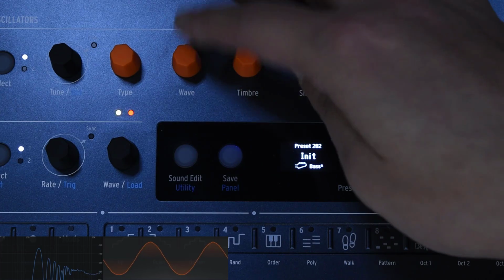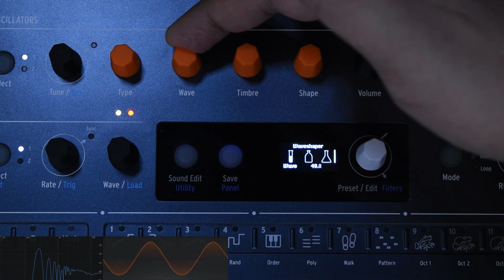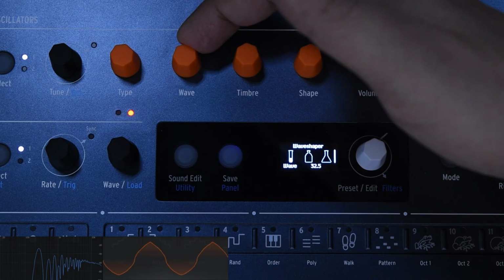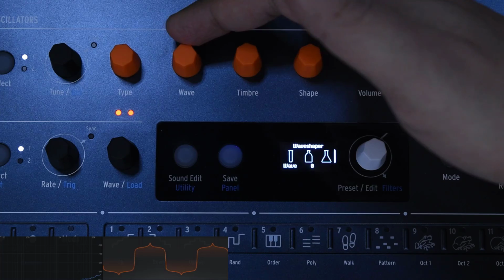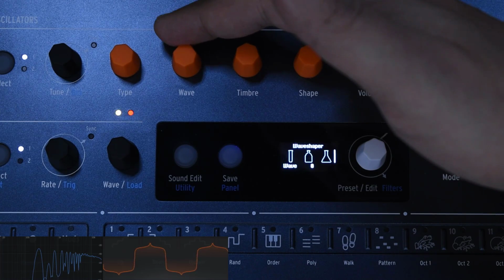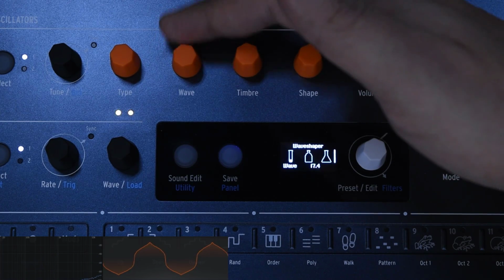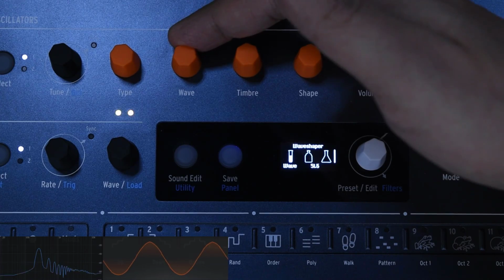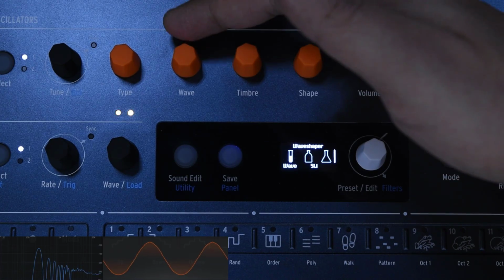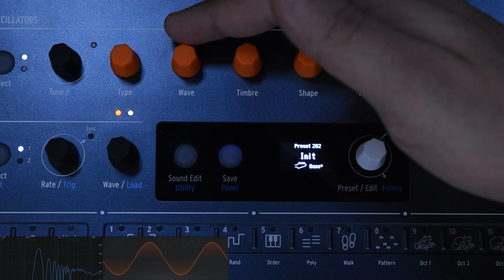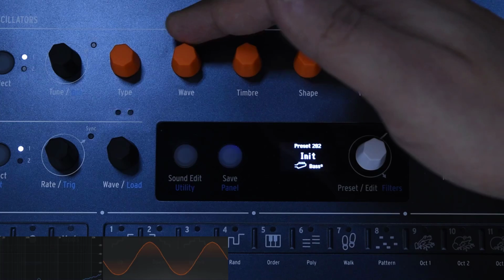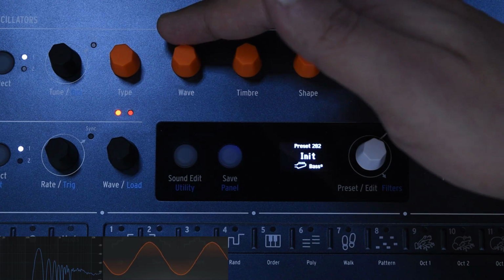So the shape, the wave in this case, going down is going to start affecting that waveform, and at some point, if we go all the way down, we get almost like a square. Now going to the other side, if we go over 50%, it will start shaping it in a different way. I want you to take a look at the peaks, the upper parts of the waveform and the lower part of the waveform.